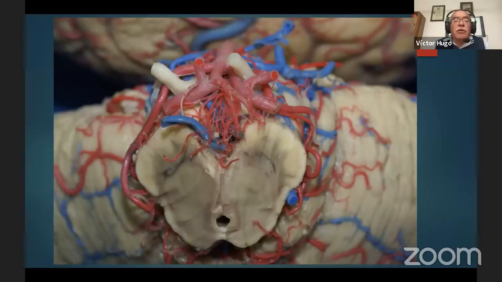This is the superior aspect of the midbrain. Here we can see the basilar artery, its bifurcation in posterior cerebral arteries, and this is the superior cerebellar artery, in this case, in the other cases.